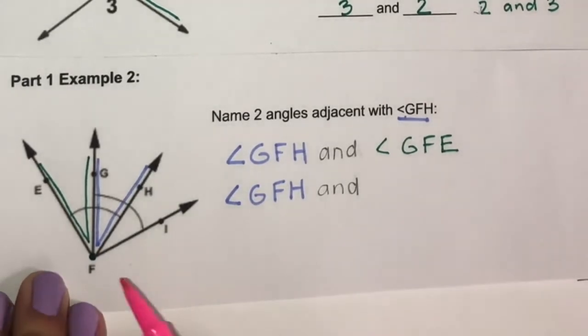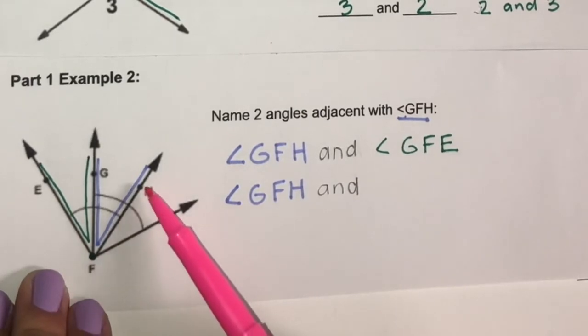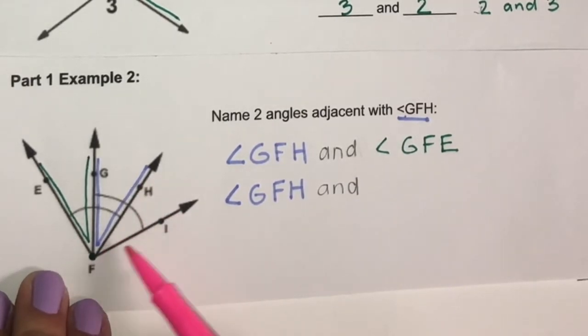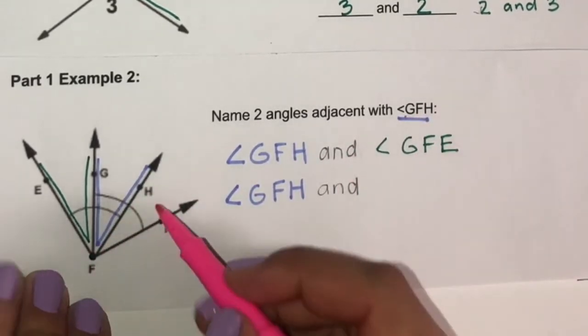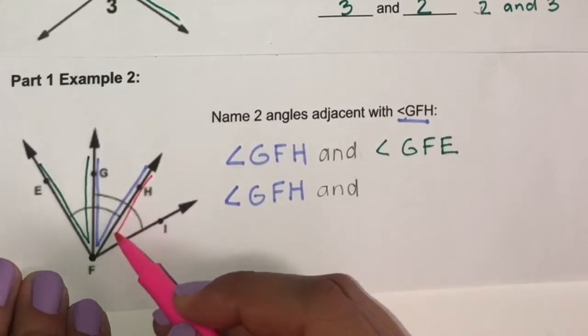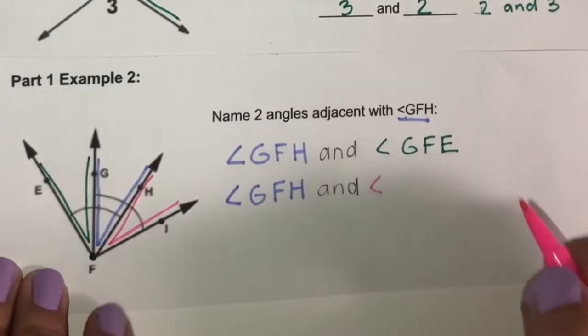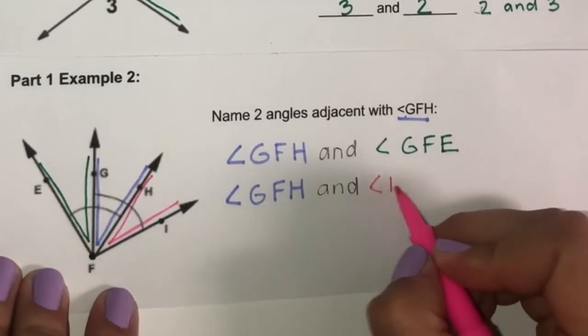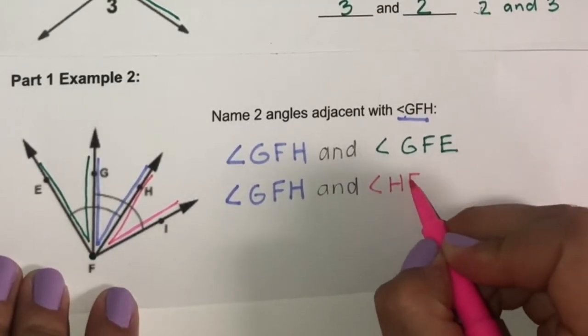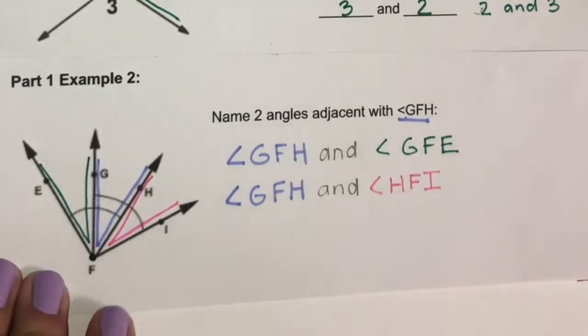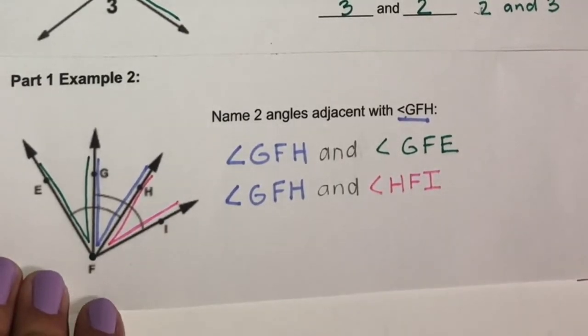So if we look, here's the vertex that they have to share. And if we see angle HFI, it shares the vertex and it shares a side with angle GFH. So angle HFI is adjacent to angle GFH. And I just use colors to help me find my angles.